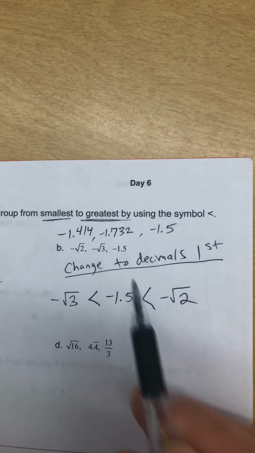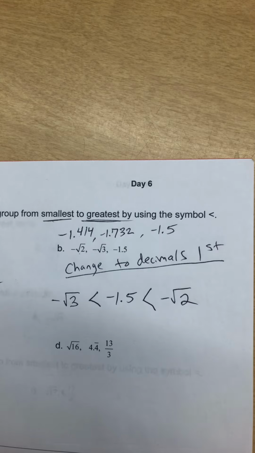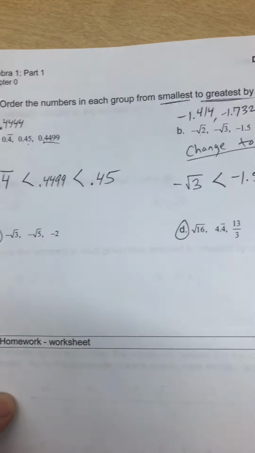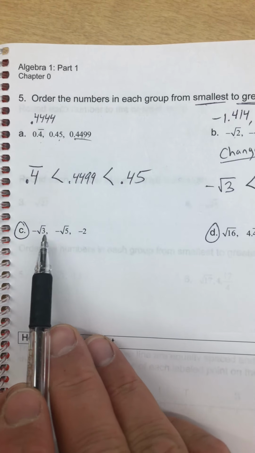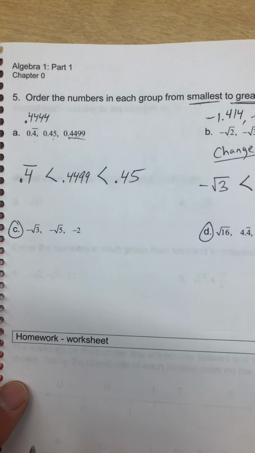All right, a little bit different. Change them to decimals first. All right, I'm gonna let you try these last two. Try C and D. Try to use your phone so you can get those decimals. I'll let you try to get those. All right, we'll go over this in class.